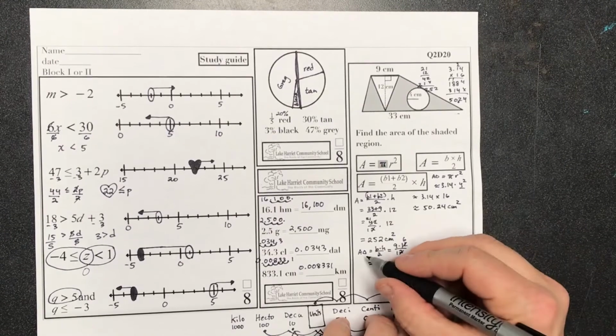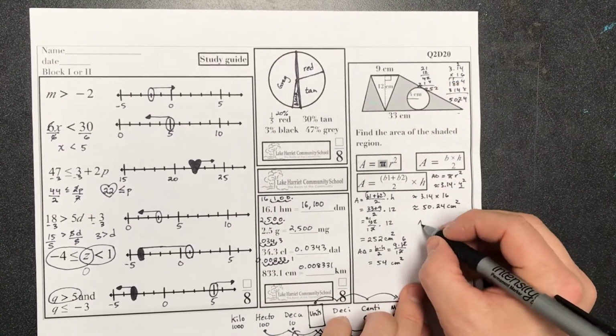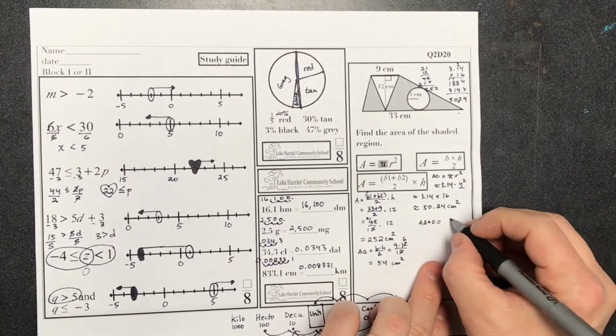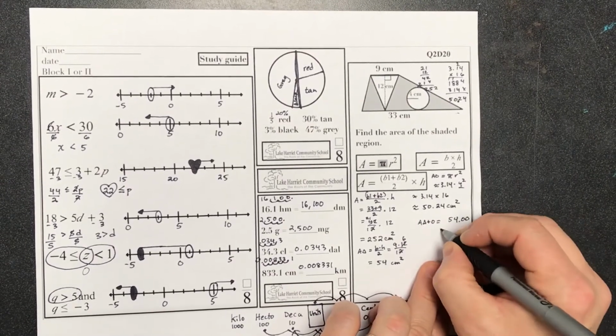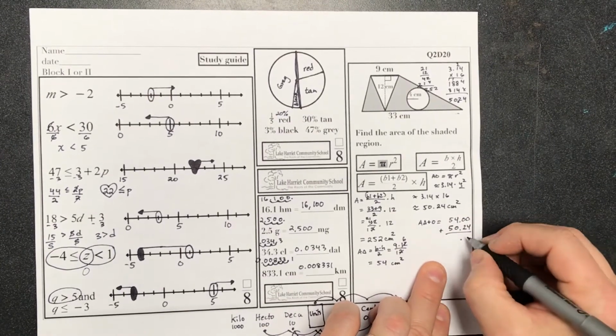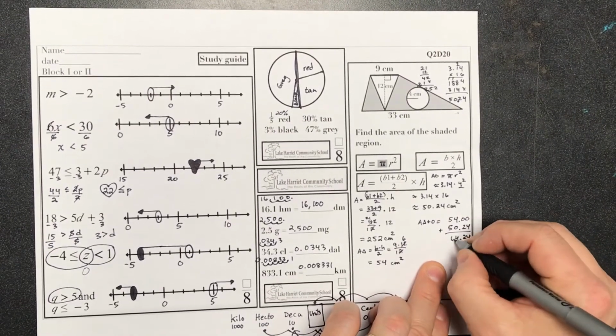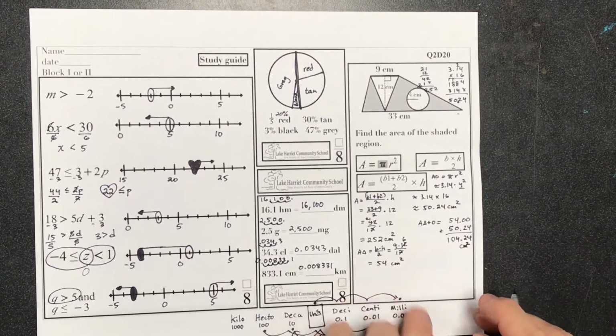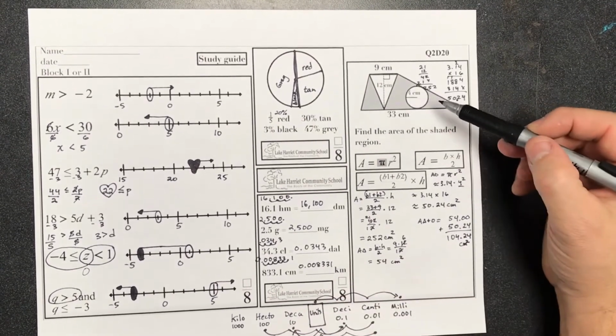Now, if I add the area of the triangle plus the circle, I get 54. I got to line up the decimals, and 50.24. And I get 104.24 centimeters squared. That's for the area of the triangle and the circle.